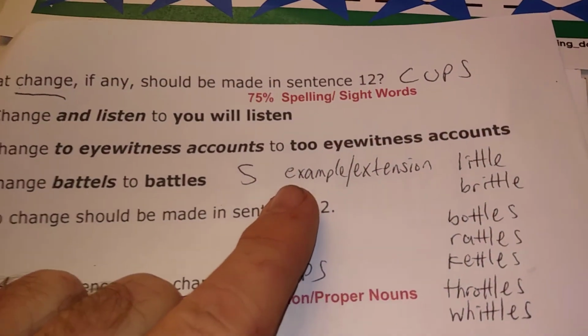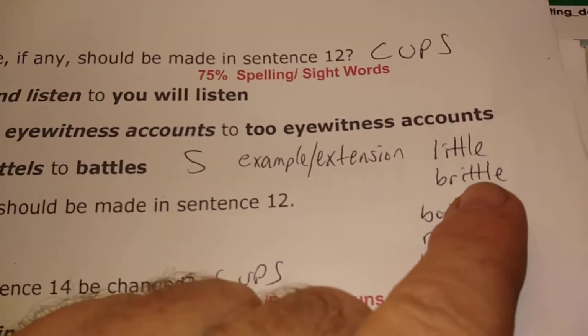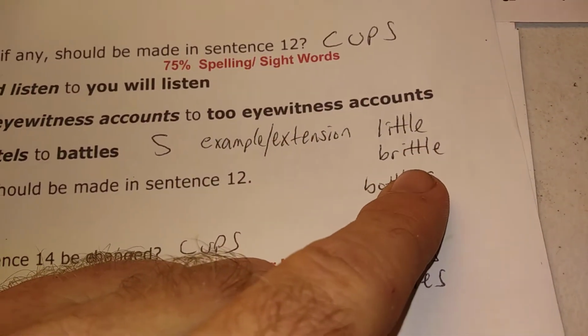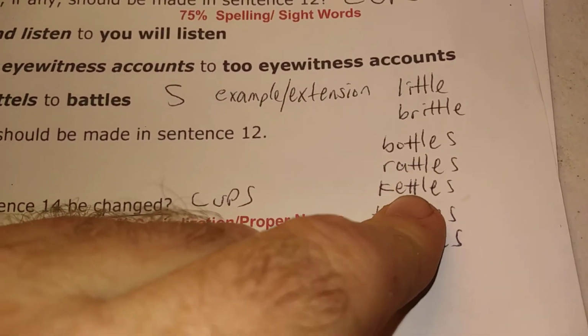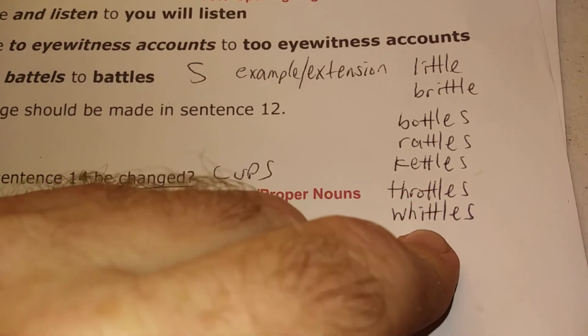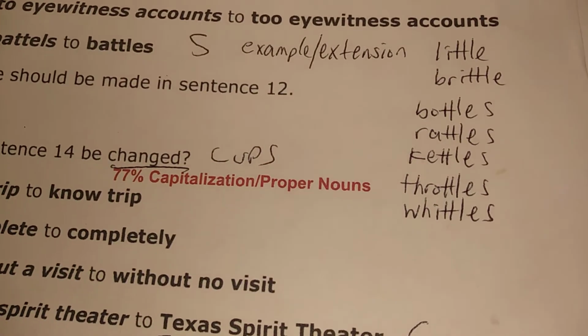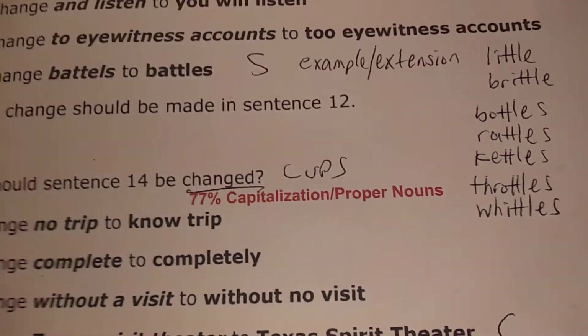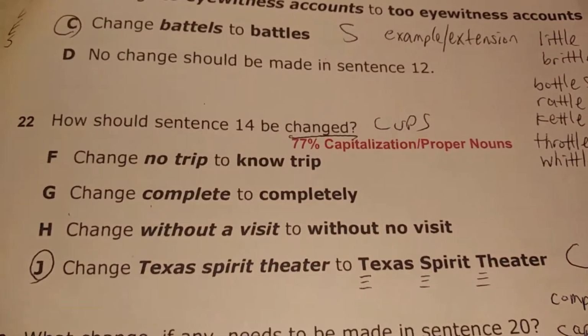So here's an example of an extension with double consonants with LES: little, brittle, bottles, rattles, kettles, throttles, and whittles. So you can have your kid memorize in their brain certain patterns that happen with quite a few of similar words. Right. 22, almost done.